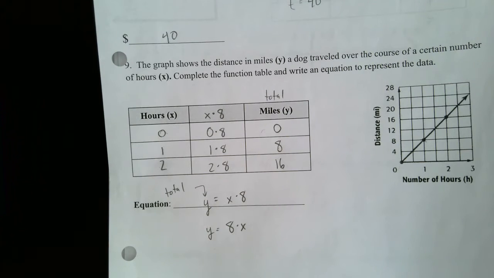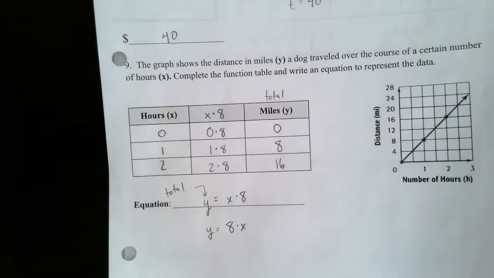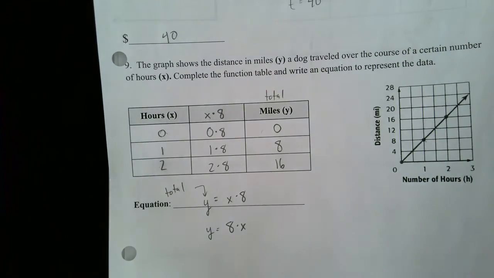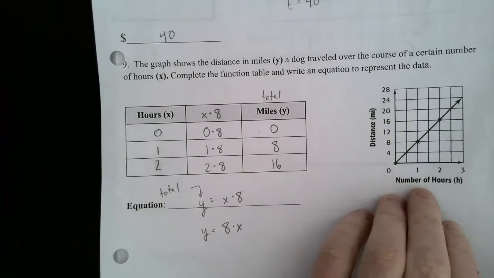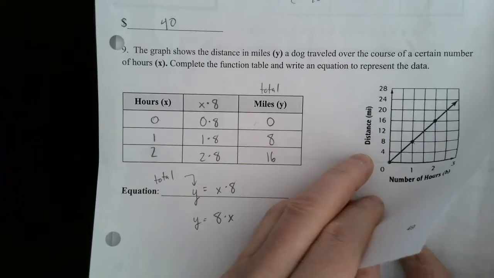All right, so there's going to be one of the tests like that where you're taking a graph, making a table, and making an equation. Remember that output is always the total, and it's going to be by itself in the equation. We got one last one to go here.